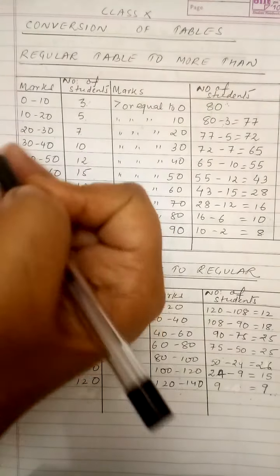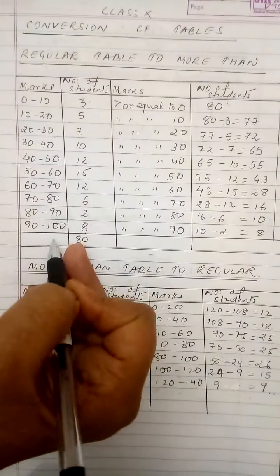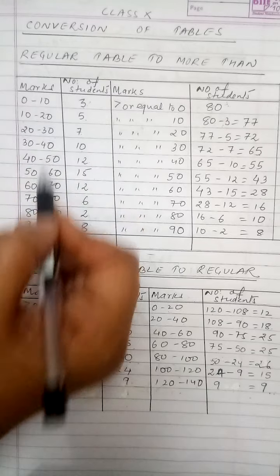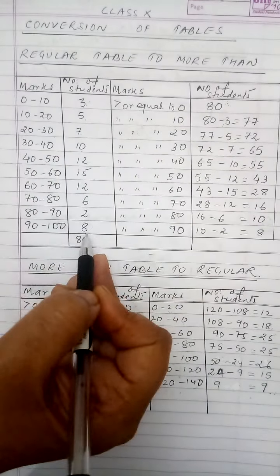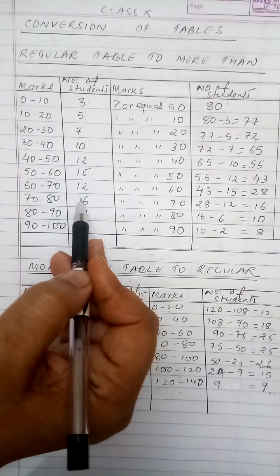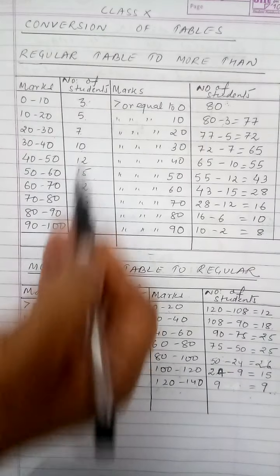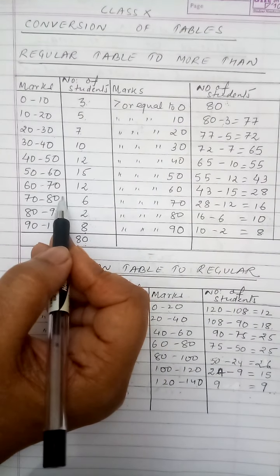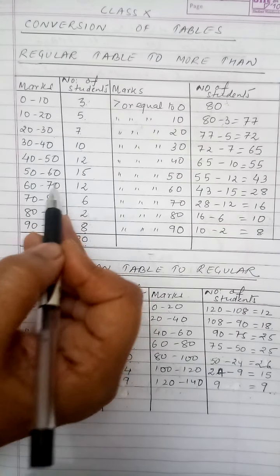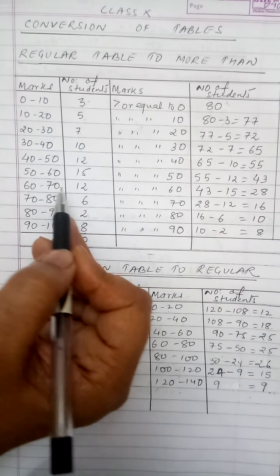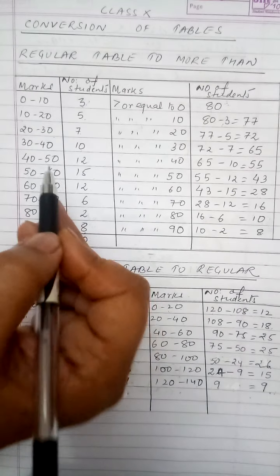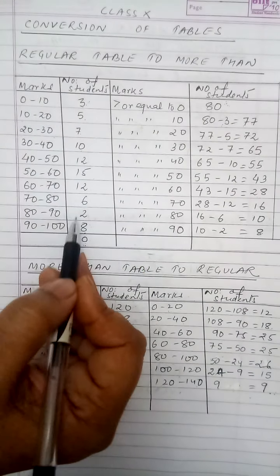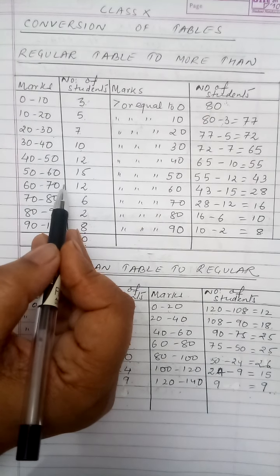Now, as in my previous video I told you, this kind of a table where you're given proper class intervals like 0 to 10, 10 to 20 and so on, and you're given the frequencies is called a regular table. Till now, you have been finding out mean, median and mode using this regular table only. Whether it was a question of mean, median, or mode, you were in all the three cases given this kind of a regular table.